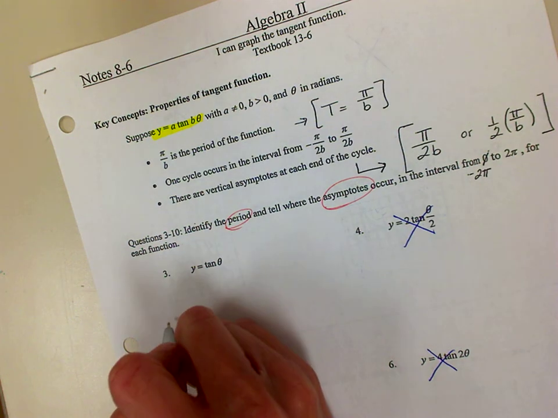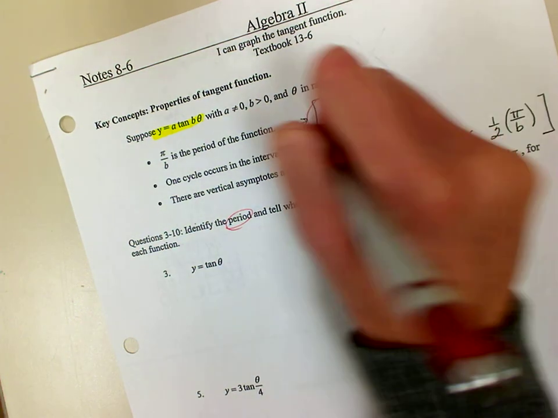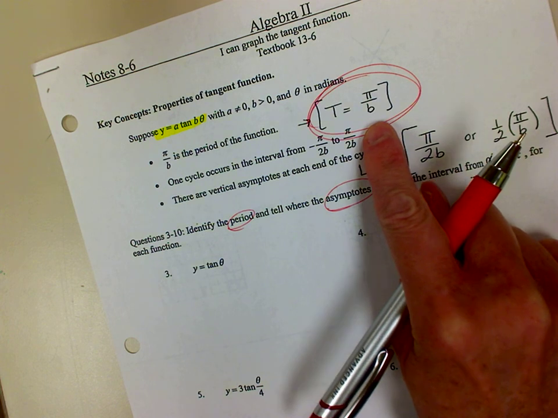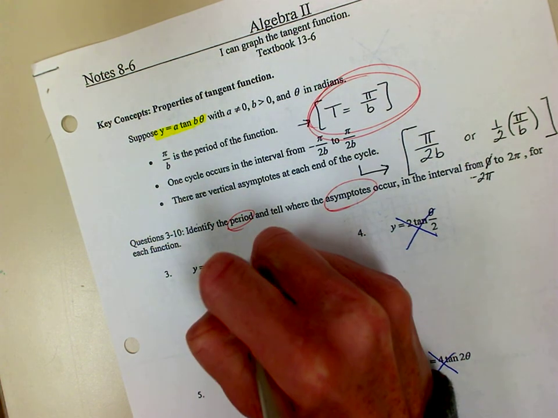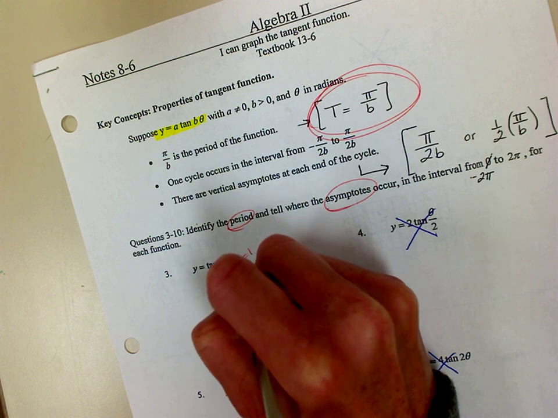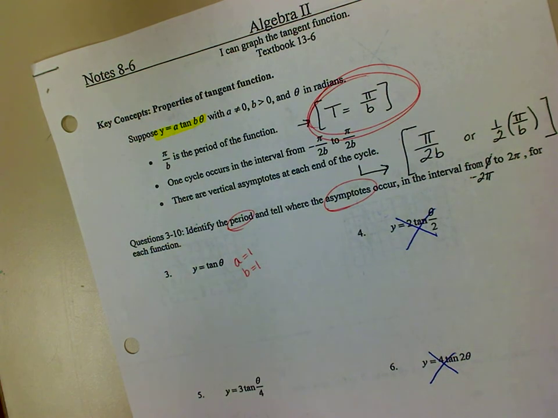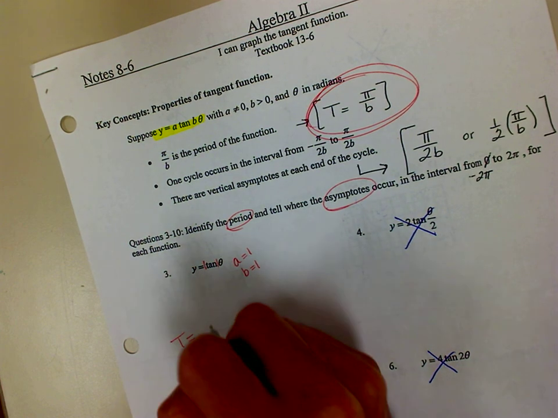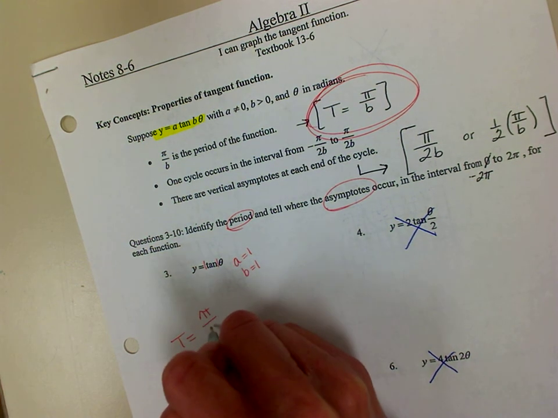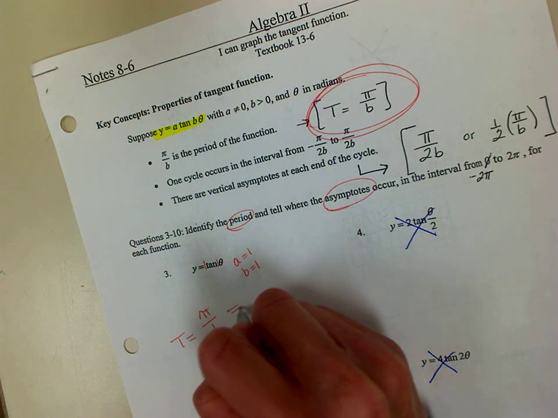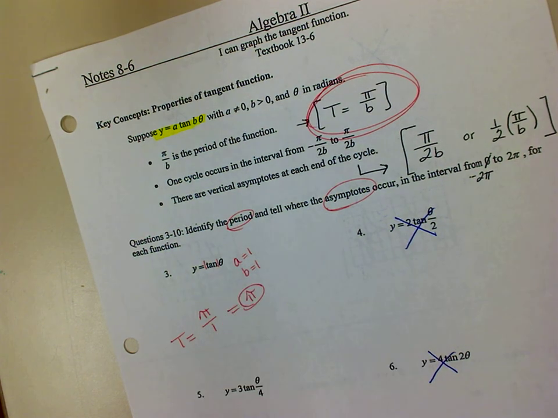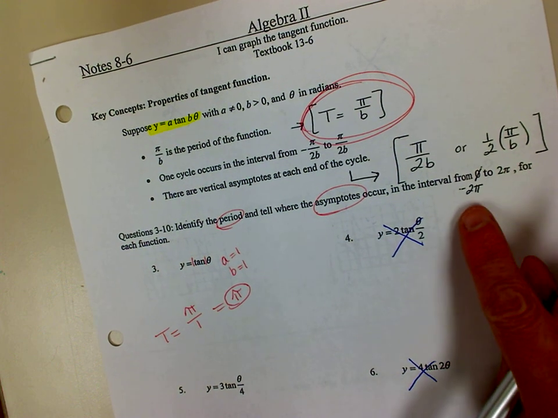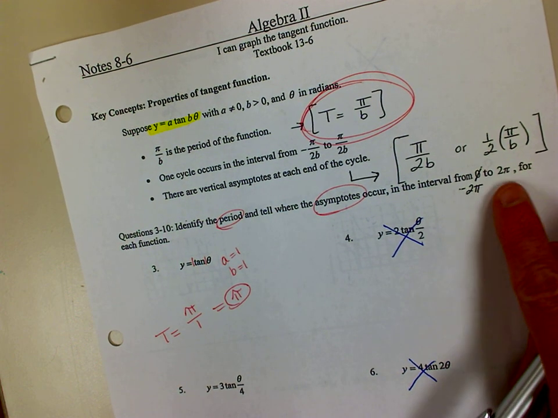Okay, so to find the period, I'm going to take pi and divide it by b. So if I look here, a is 1 and b is 1. There's really a 1 there and a 1 there. So if I want to find the period, I just take pi divided by b, which means the period is pi. Okay, now the asymptotes, I want it to be between negative 2 pi and positive 2 pi.